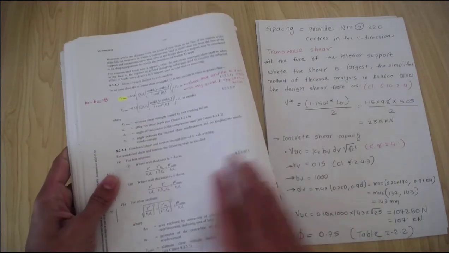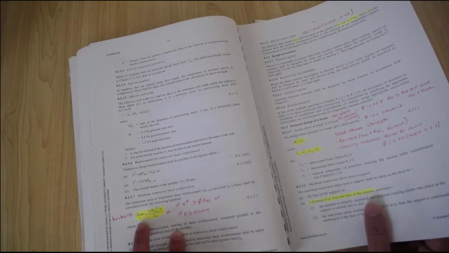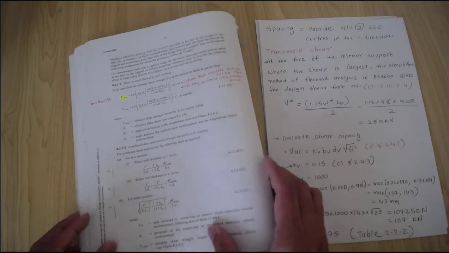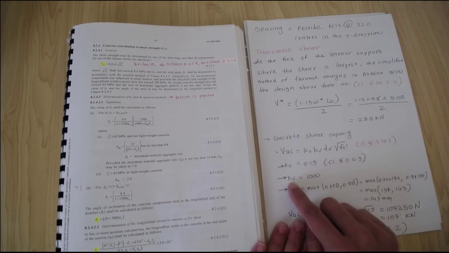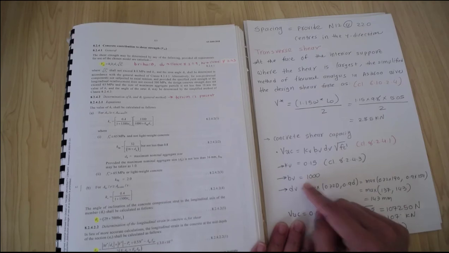ASV min depends on the spacing, but we assume, let's say, that your ASV is greater than ASV min. In that case we can have 0.15. BV is the width of the slab. We are using a 1 meter wide strip, so that is 1000.